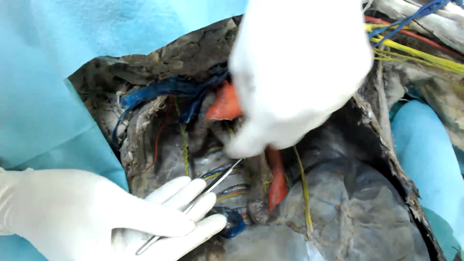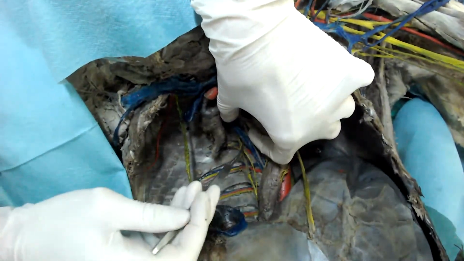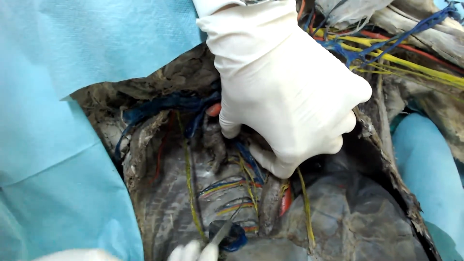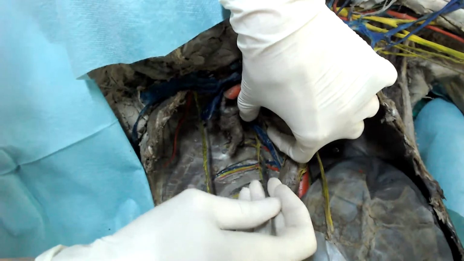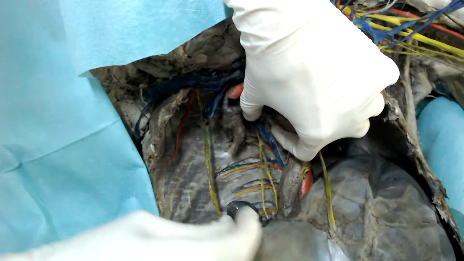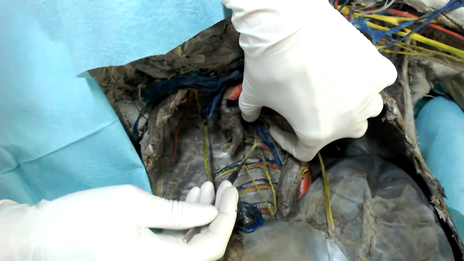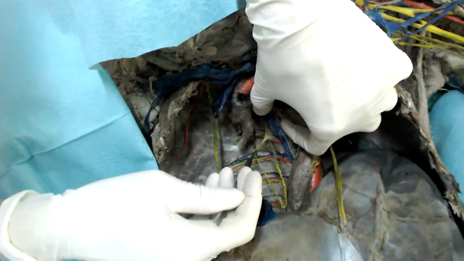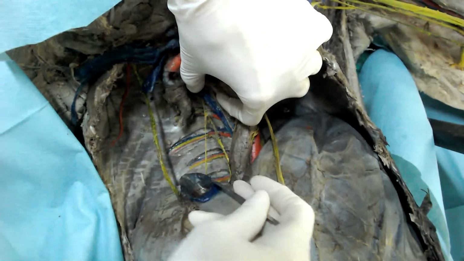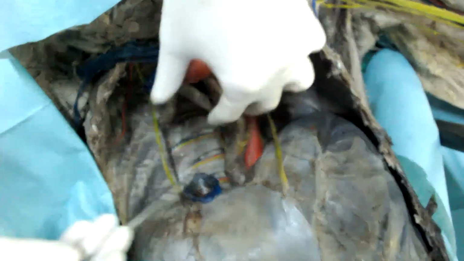Another thing that I would like to show you: from the thoracic sympathetic chain, you have this nerve coming out of it. You can see that it goes all the way deep into the diaphragm, and if we had dissected the abdomen, it would have gone into the abdomen. This is the greater splanchnic nerve. Splanchnic means organs.